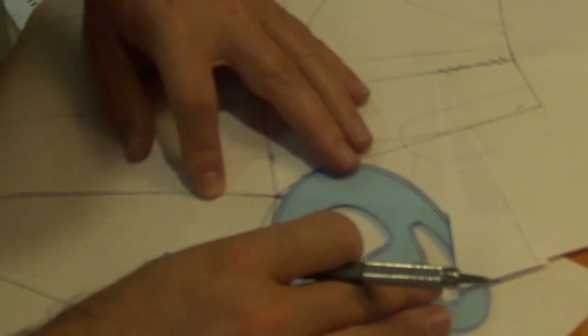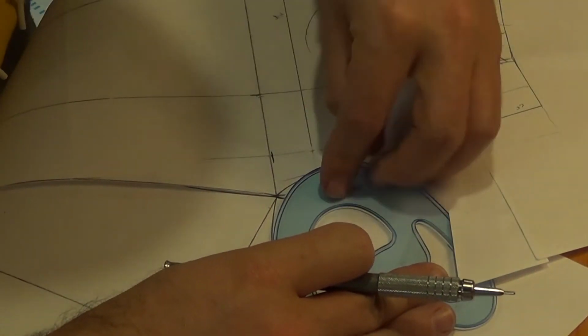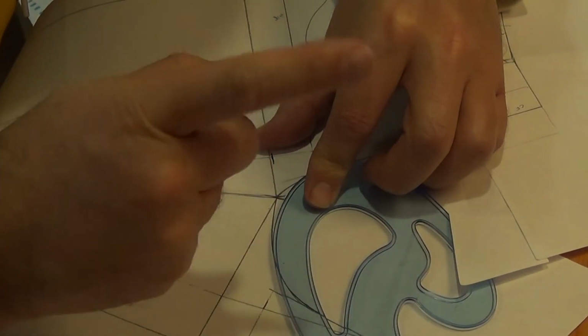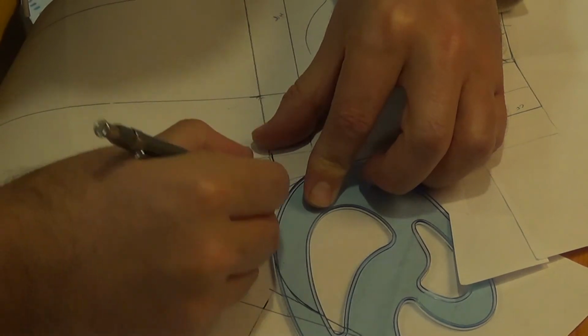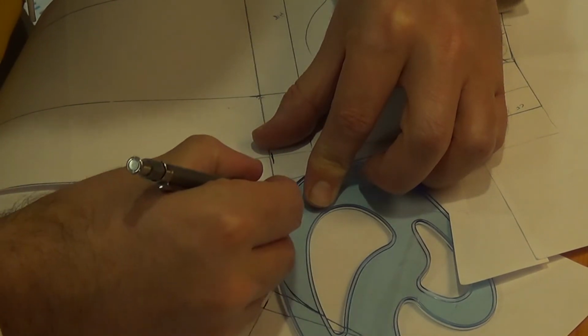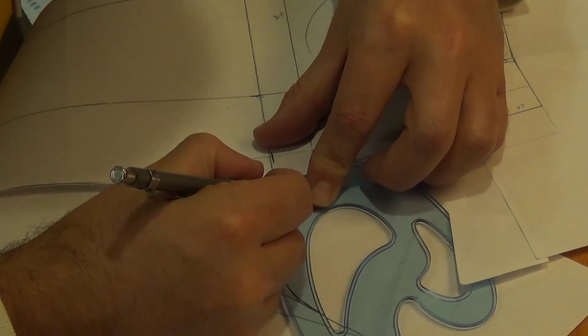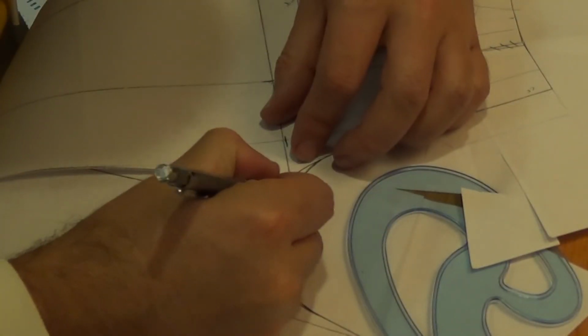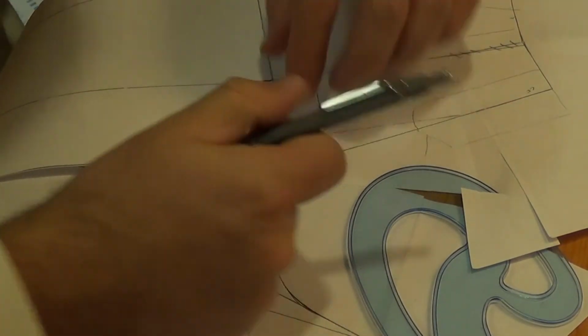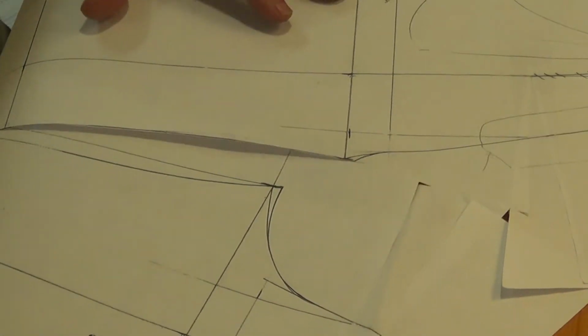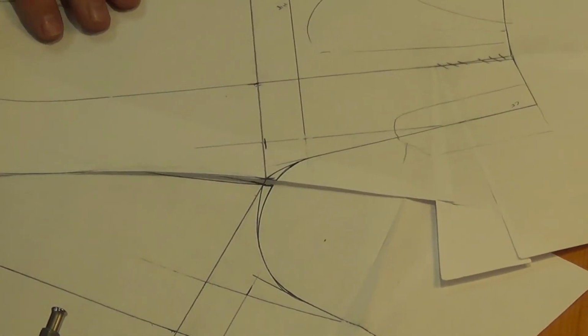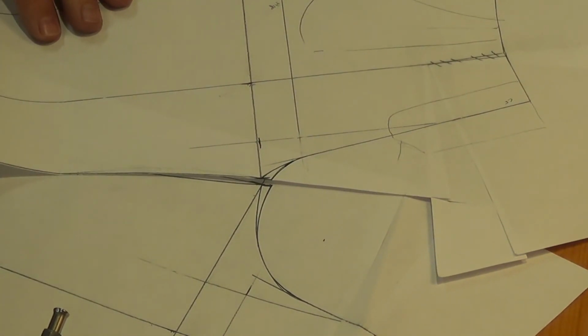So just find the right angle on your curve to get it to blend nicely between the front and the back. So my new curve looks more like that.